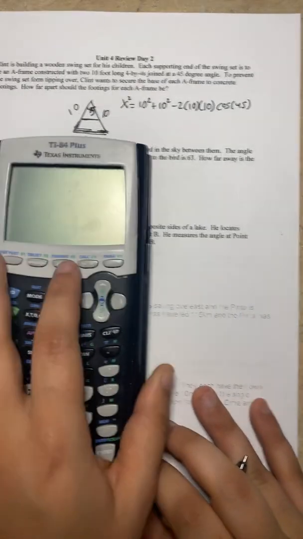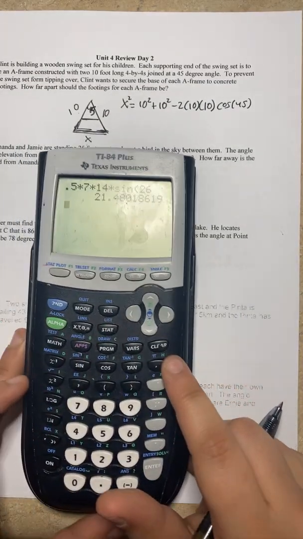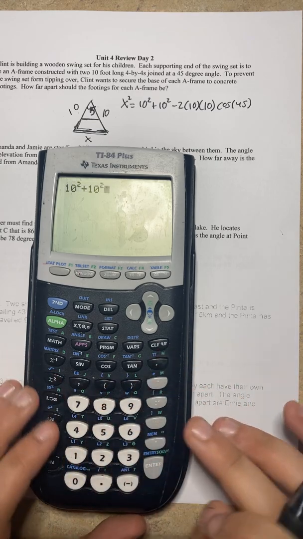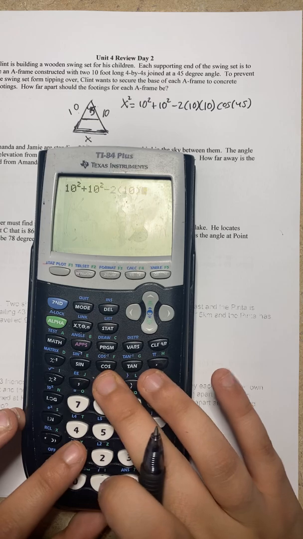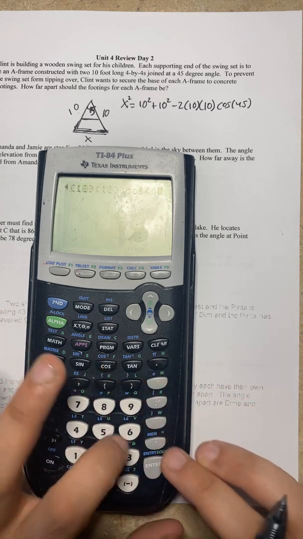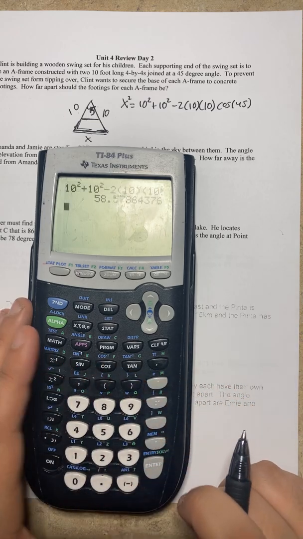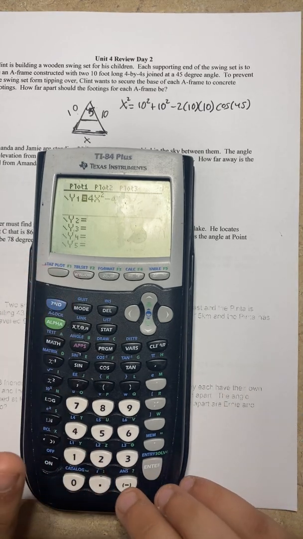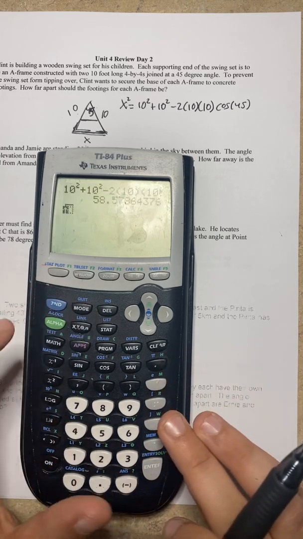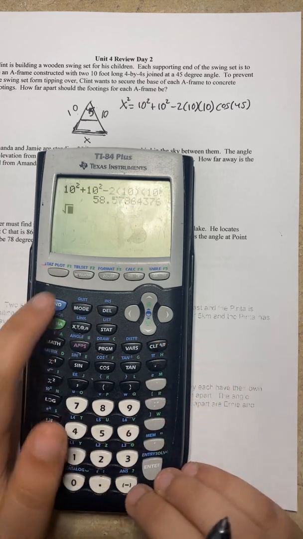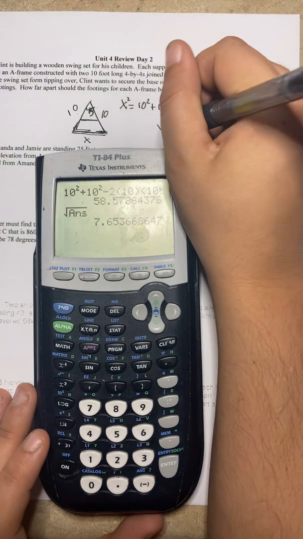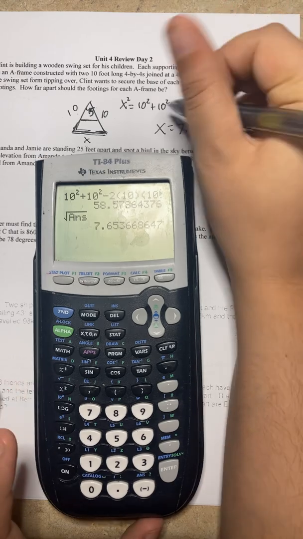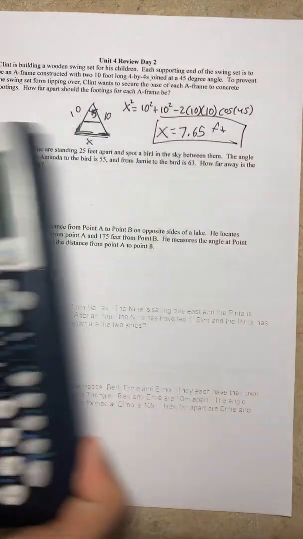So we plug that into our calculator. 10 squared plus 10 squared minus 2 times 10 times 10 cosine of 45 gives me 58.57, and then we'll have to take the square root of that. That gives me that x is equal to 7.65. So he needs 7.65 feet in between our footings.